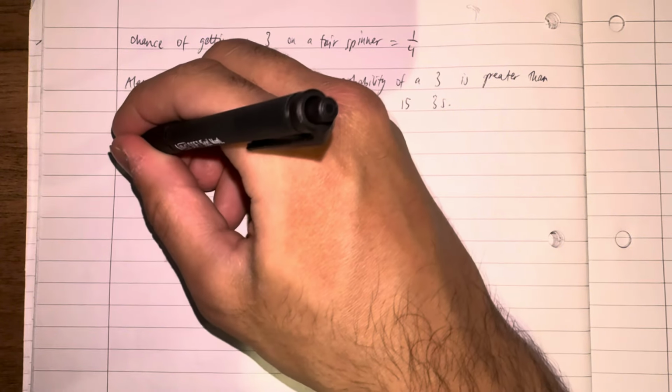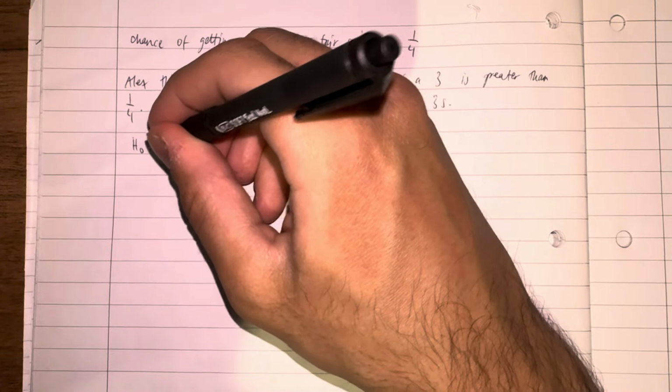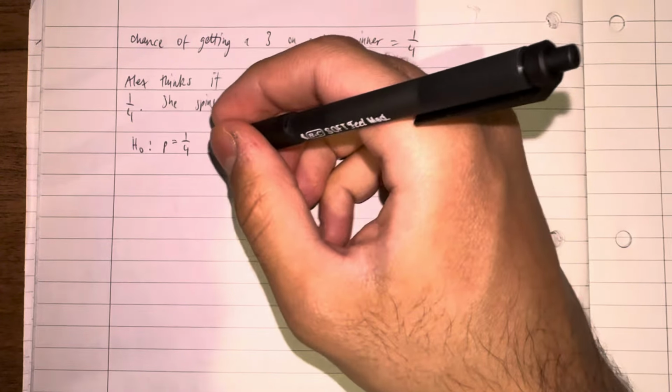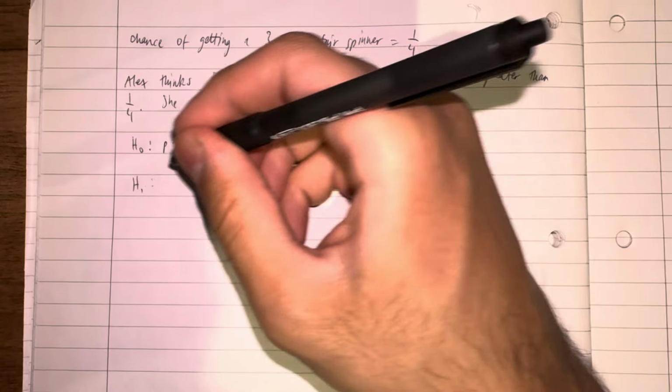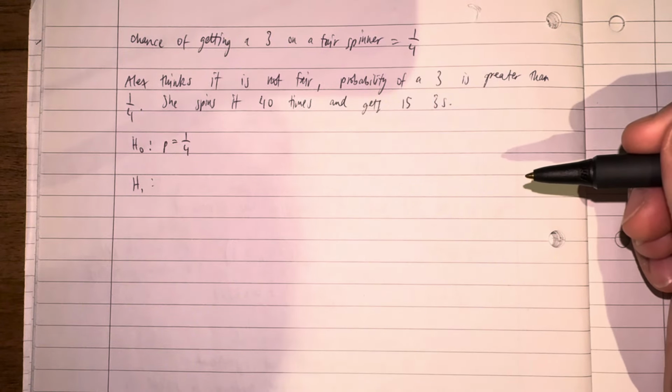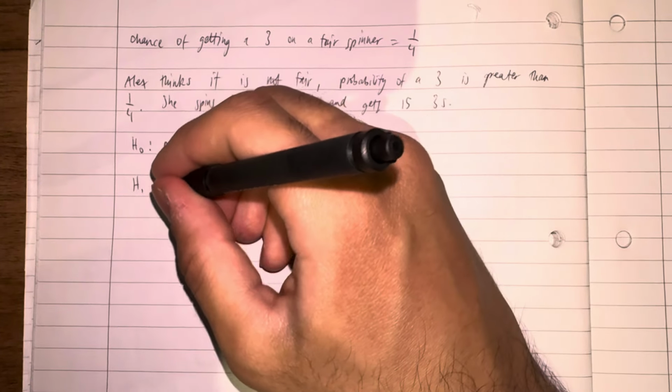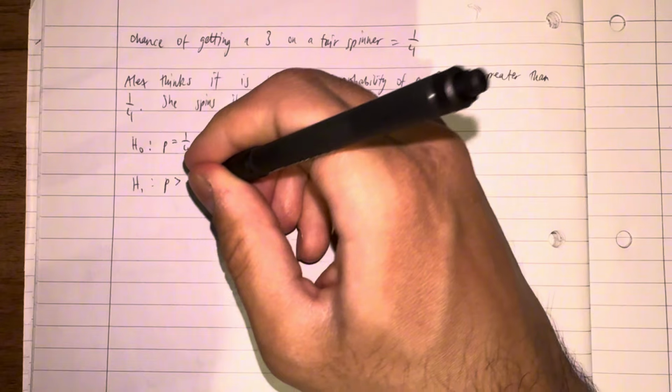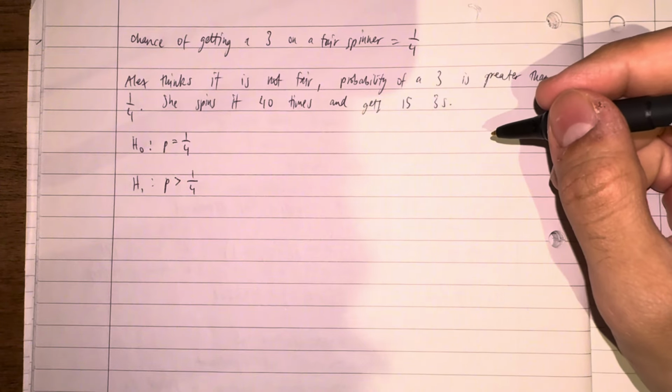So writing out the hypotheses, we start with H0, assuming no change, so P is equal to 1/4. Then the alternative hypothesis H1, since we're trying to see if the probability of a 3 is greater than 1/4, we just write that down, P is more than 1/4. So those are our hypotheses.